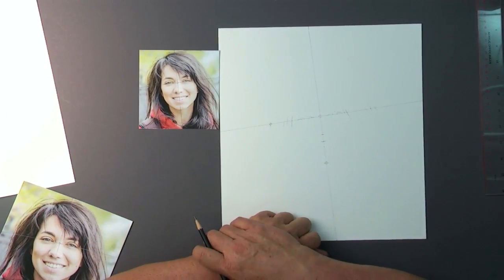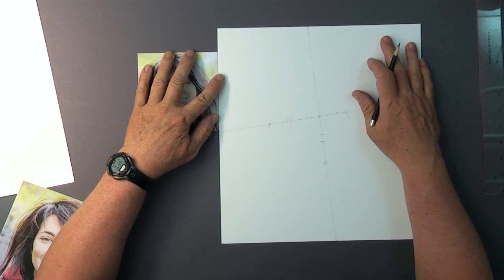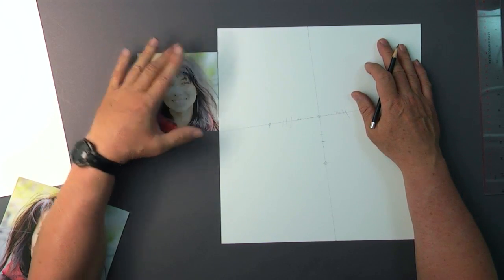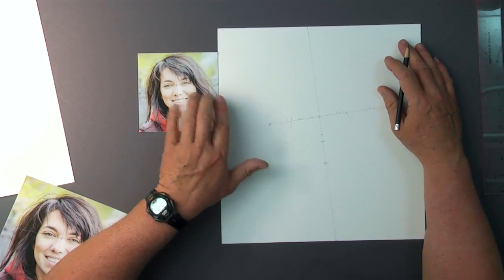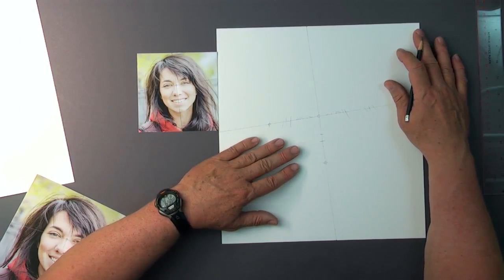Was there something else, Luke, that somebody was asking? Christine is asking if it makes any difference what size my reference photos are. I think this is about 5 inches by 5 inches. It doesn't always happen that way. This could be a little bit wider than tall. It could be even smaller than this.